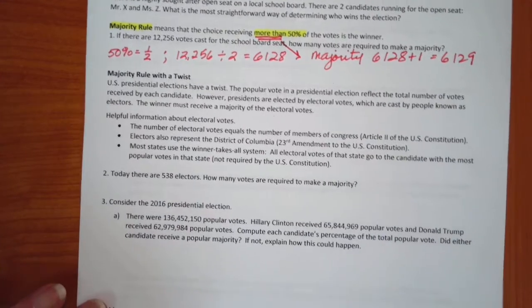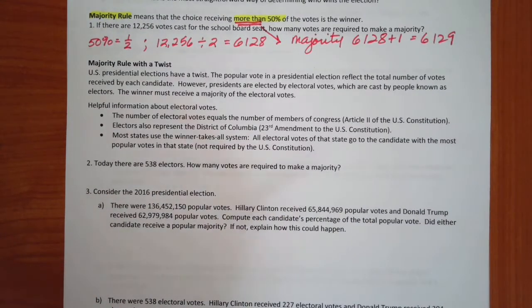Okay. Well, now, of course, last year we had a presidential election, and this is majority rule with a twist. In the U.S. presidential election, there is the popular vote, which just reflects the number of who voted for which candidate, but that's not how presidents are elected. They are elected by the Electoral College.